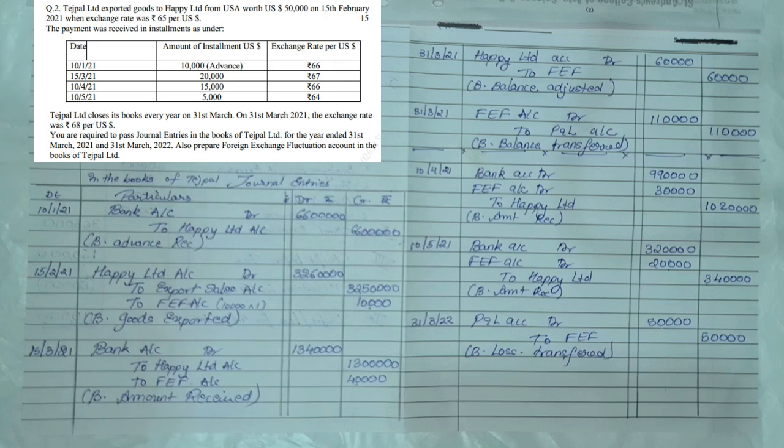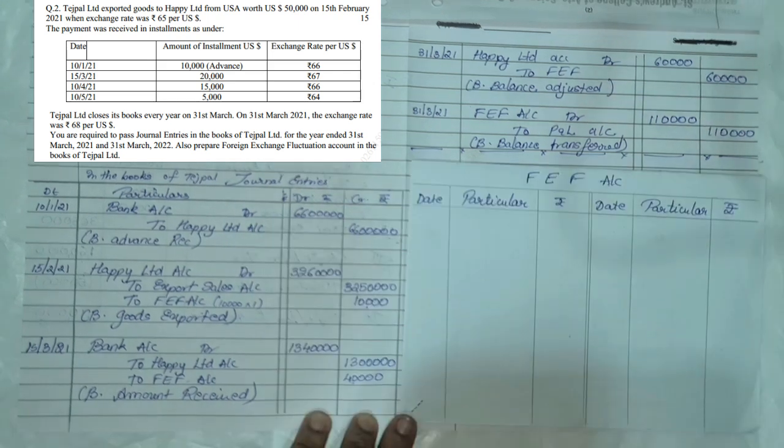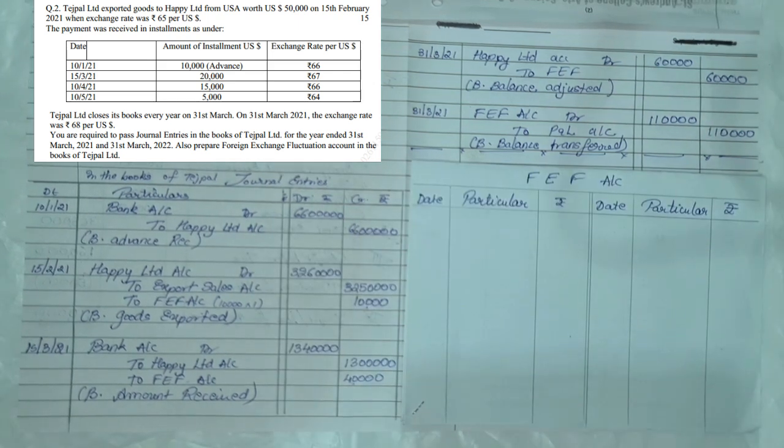Okay, so this is how you all had to solve the problem sum, question number 2. We have solved both the sums under question number 2. One was based on final accounts and the second one was based on FEF. Now one last part of this sum is still pending. We are done with the journal entry. Now let us see how we have to create the ledger account of the FEF account. I'll just create the table and then we'll start. Now I have made the FEF account.